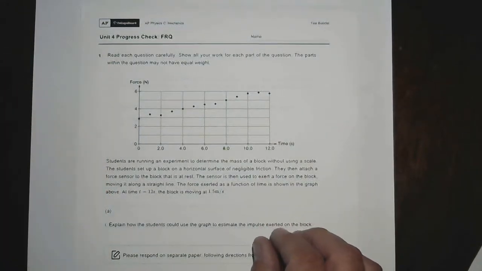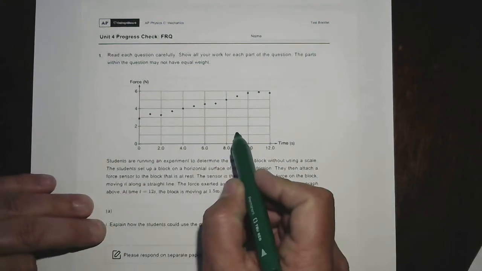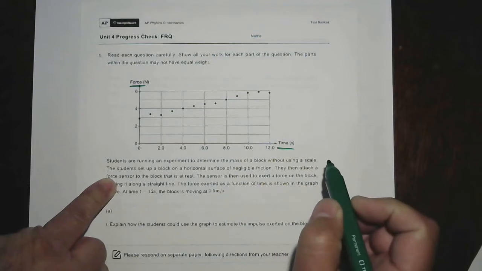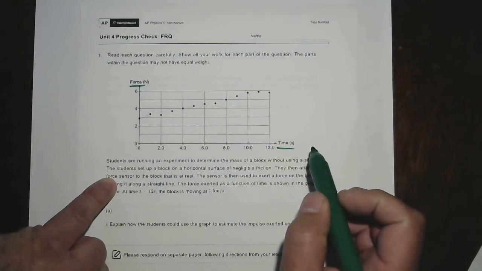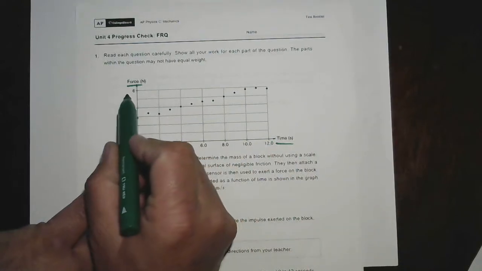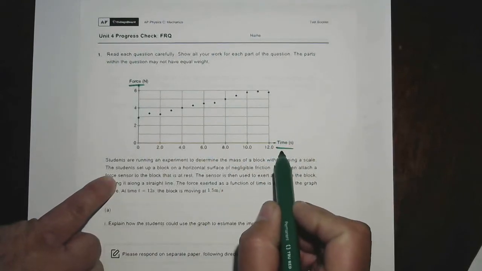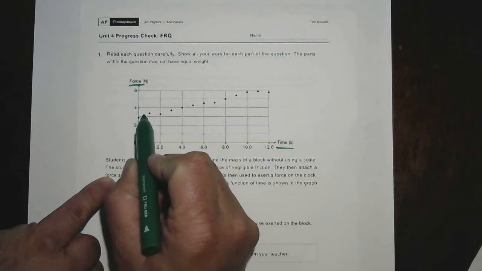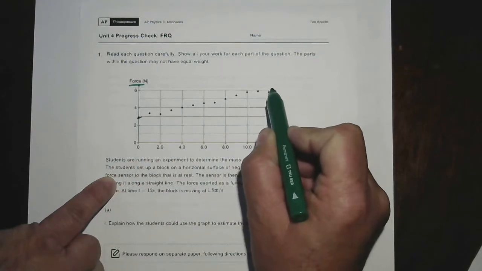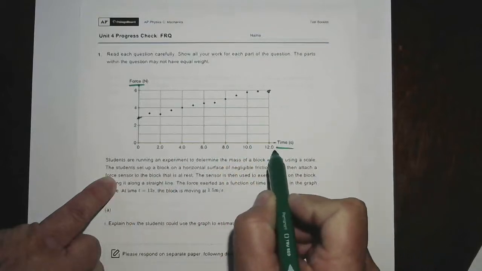So here's the question right here. It says, of course, read the question carefully. All the parts may not have equal weight. And then they present you with this graph, which is a graph of force versus time. If you get this on the AP test and you don't know that it's a Unit 4 question, this is going to be your first clue, because the graph of force versus time leads you to impulse. And they have a bunch of dots here, roughly in a line going from 3 up to about 6 over the course of 12 seconds.